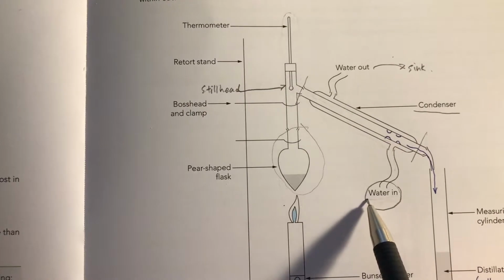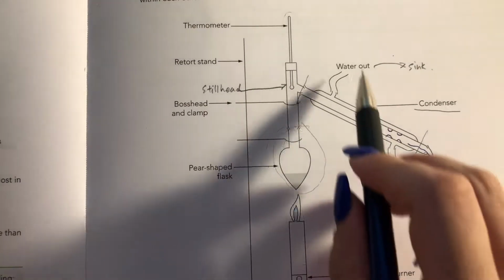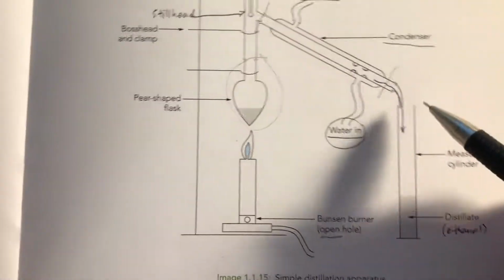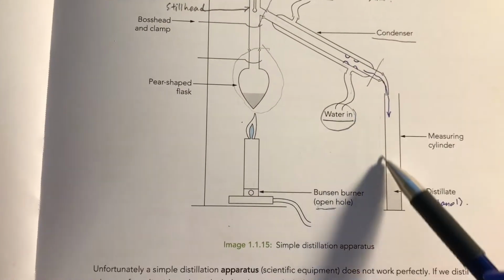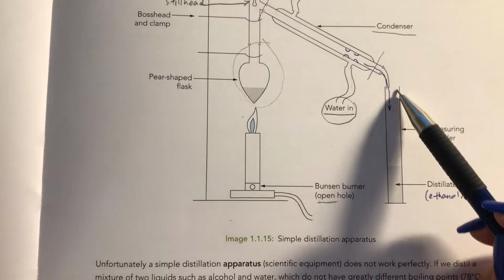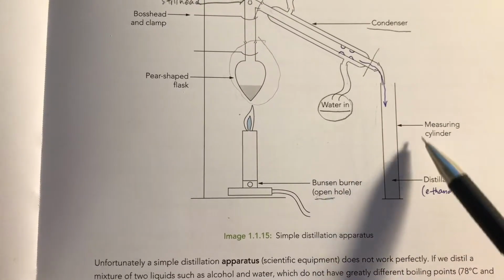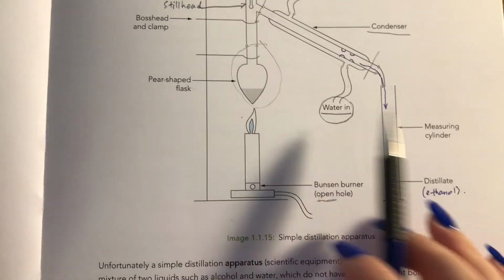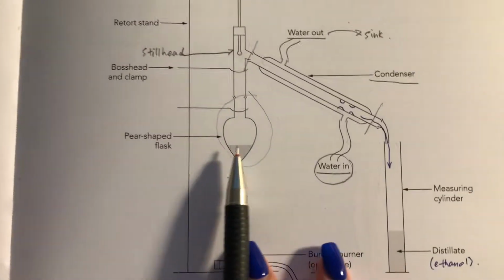And water goes in from the bottom to the top. You always have to remember that, okay? And then we have a measuring cylinder. We don't always have a measuring cylinder. We can just have a beaker or something like that. Yeah, so, okay, that's the general setup, okay?